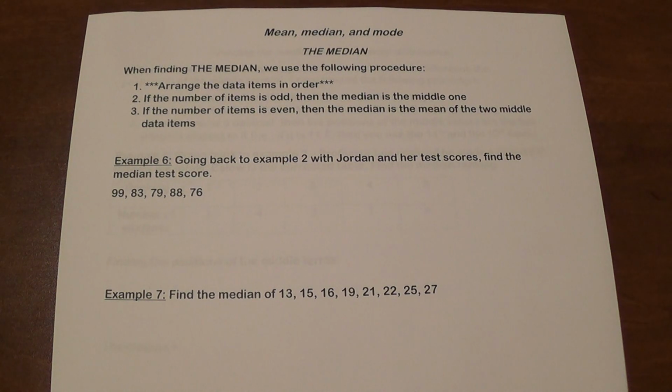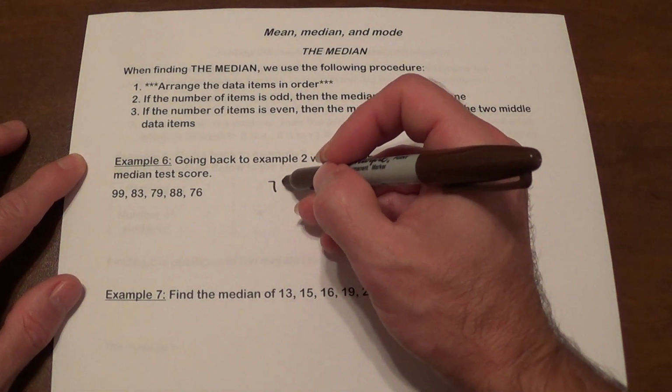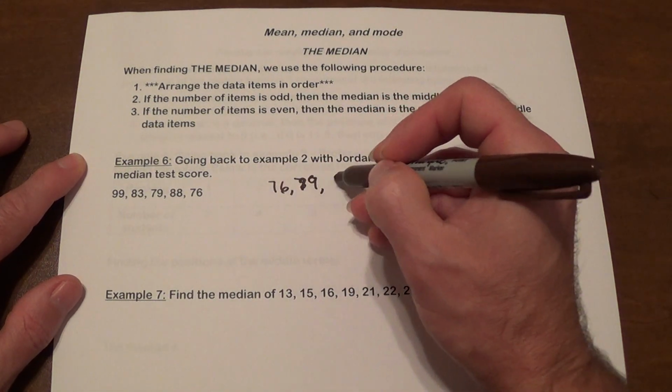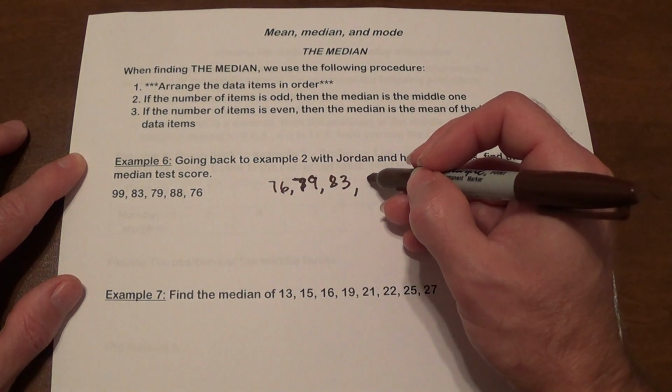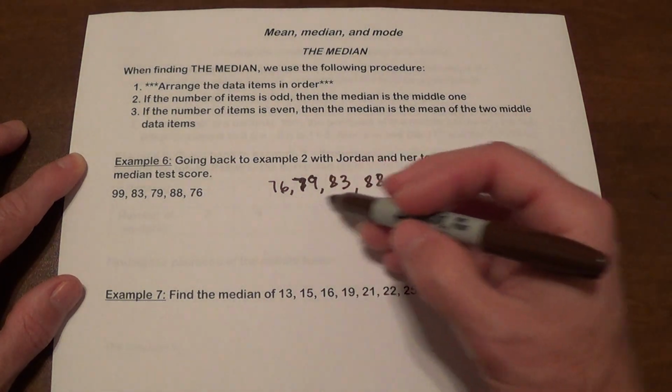So if we go back to that example with Jordan and her test scores, first thing we need to do is we need to put them in order. So it's going to be 76, 79, 83, 88, and 99. There are 5 elements here.